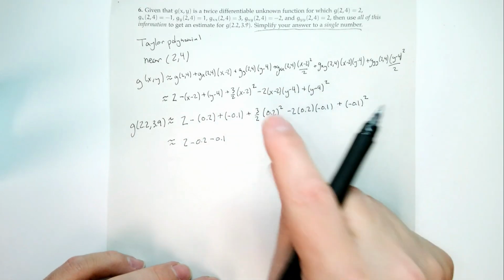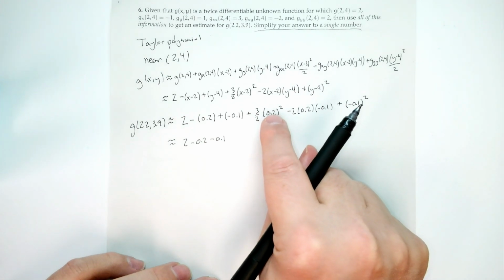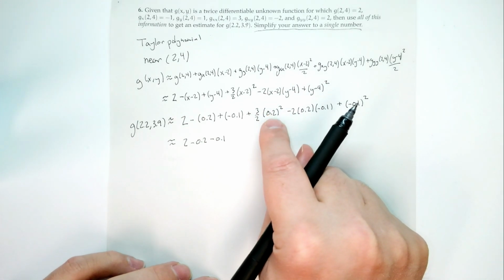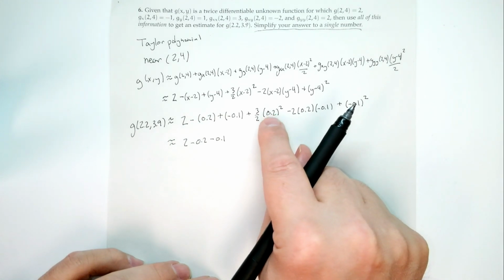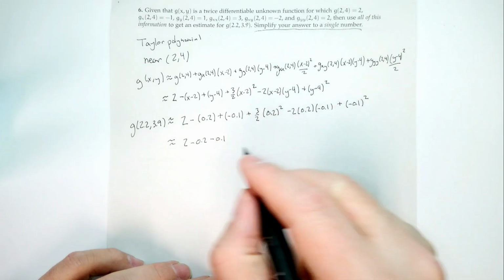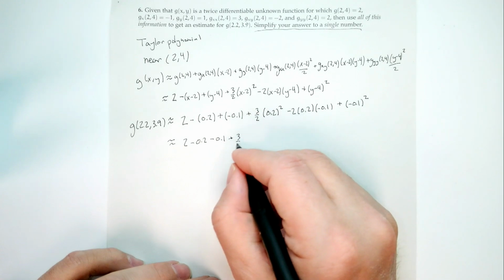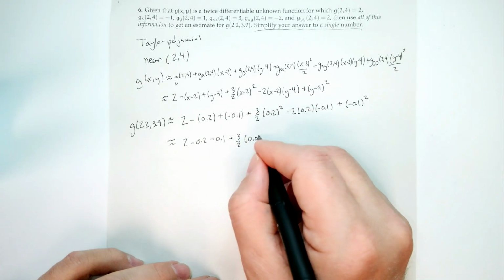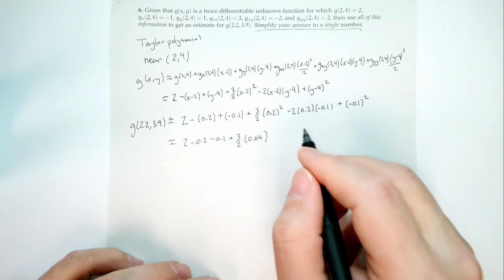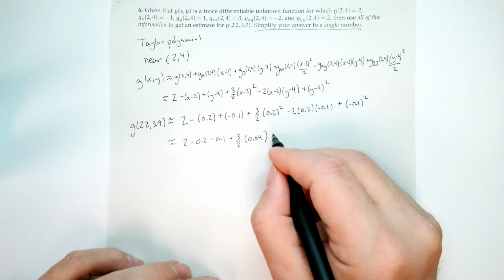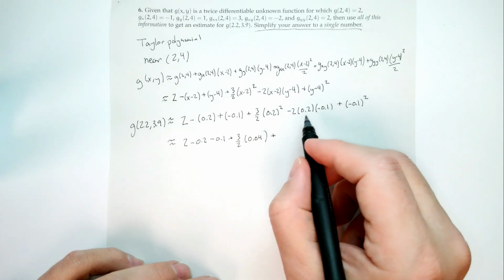So let's see what happens here. 0.2 squared. Well, don't worry about the 0.2. Think about just 2. 2 squared is 4, but now you got that 0.2, right? So that means you have to move the decimal place over, and you do it twice. So really, that's going to become 3 halves times 0.04. Minus minus makes this a plus. And now, what do we have?